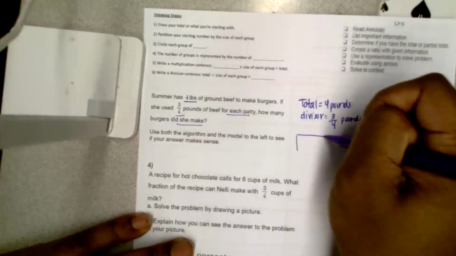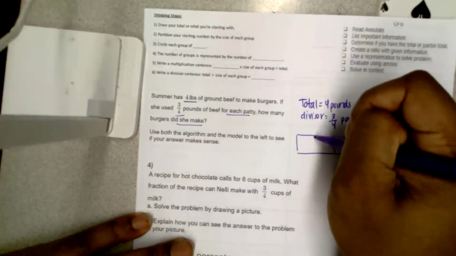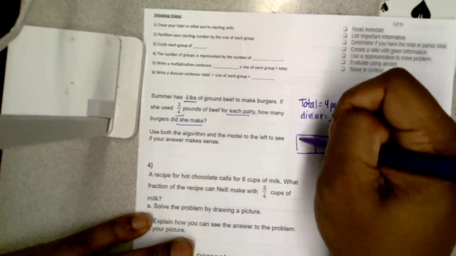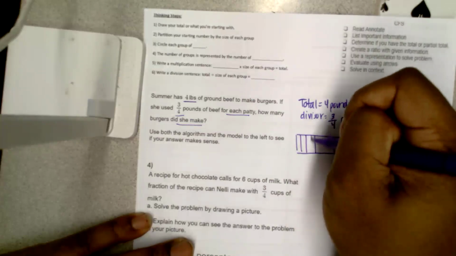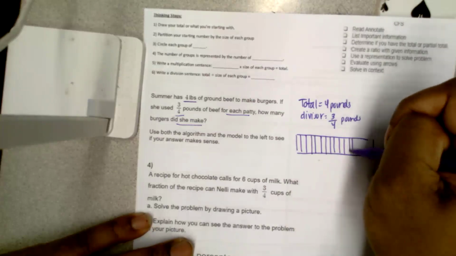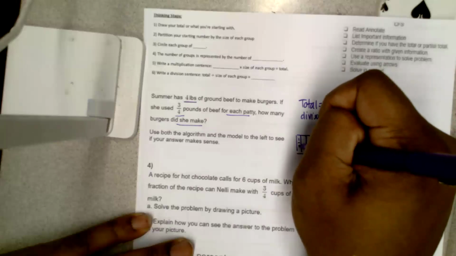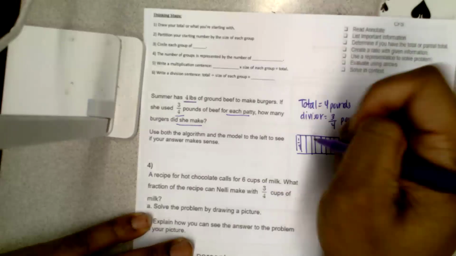So our total is 4. Our divisor is 3/4. So we split each whole into 4. And each part is 1/4. We got to find groups of 3/4.